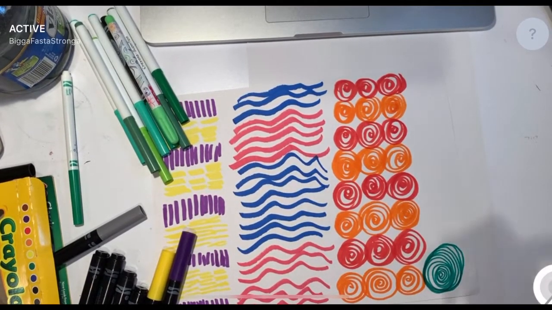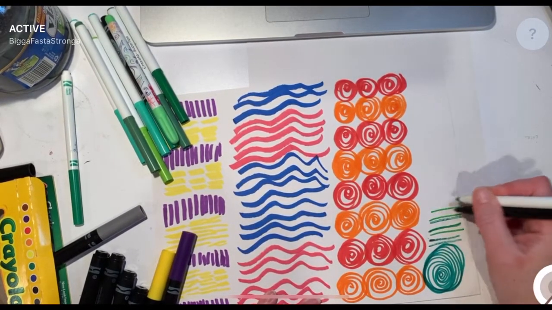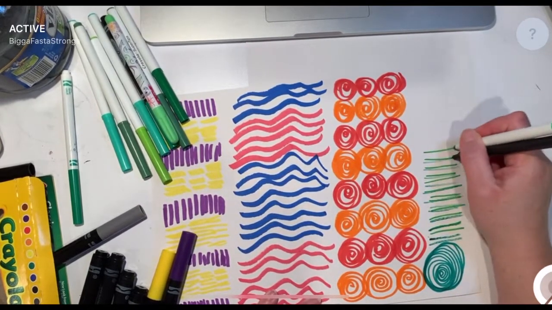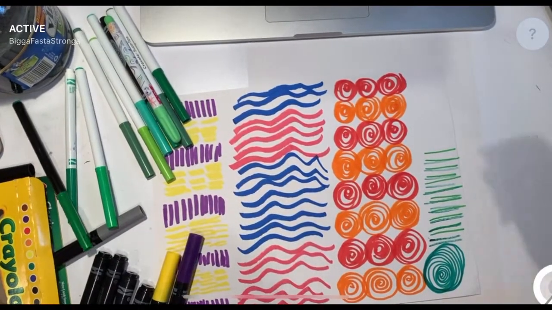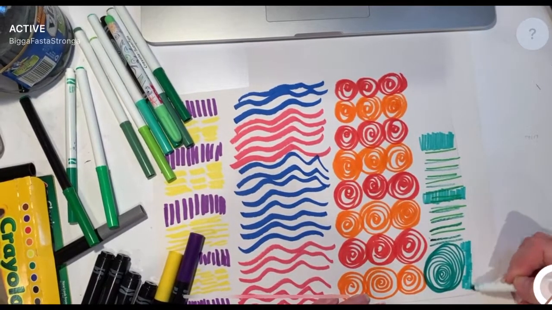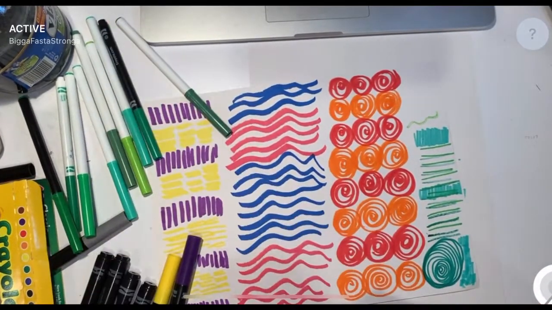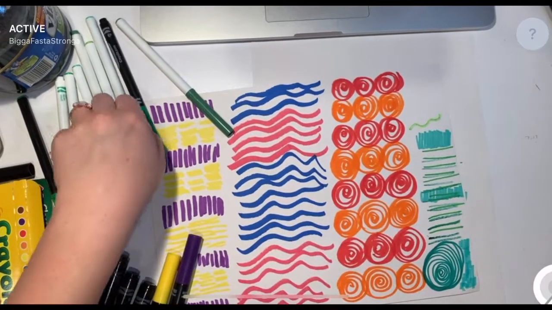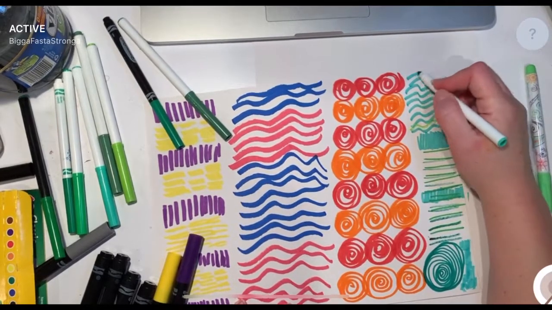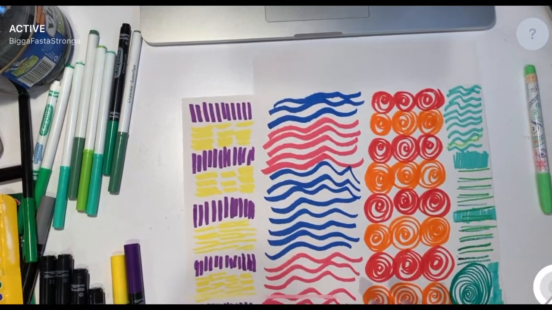I'm actually going to do 2 markers at once and do my horizontal lines.